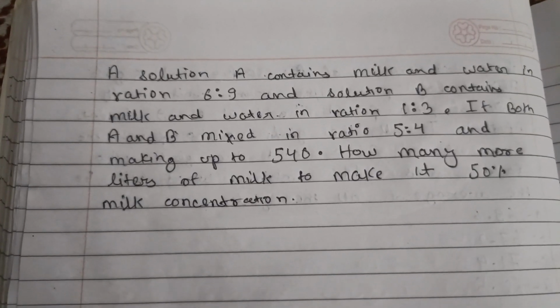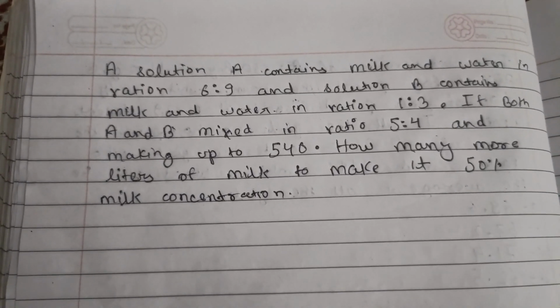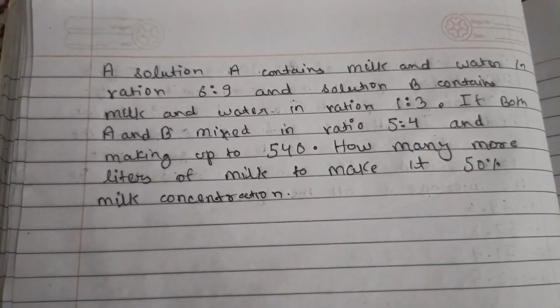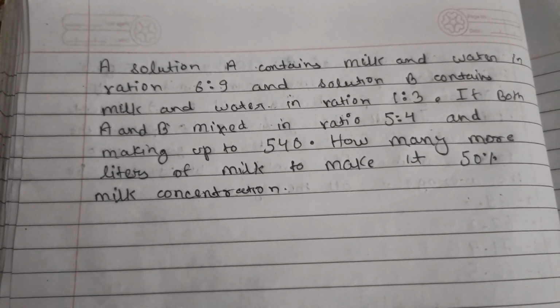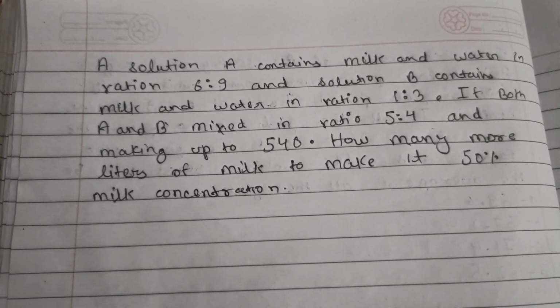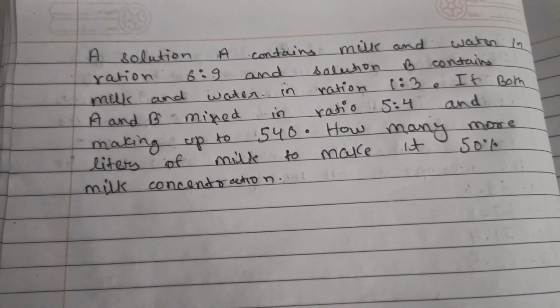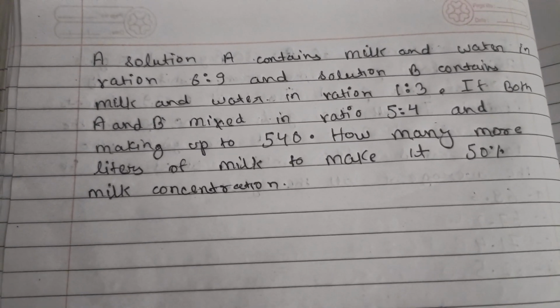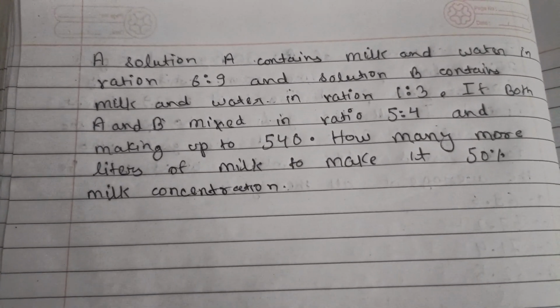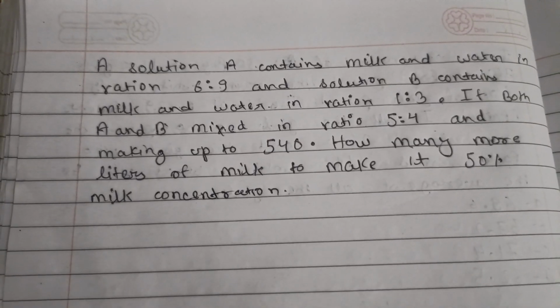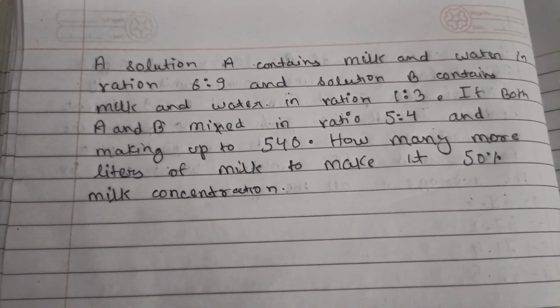This is the third question. A solution A contains milk and water in the ratio 6 to 9, and solution B contains milk and water in the ratio of 1 to 3. If both A and B are mixed in the ratio of 5 to 4, making up 540 liters, how many more liters of milk must be added to make it 50% milk concentration?